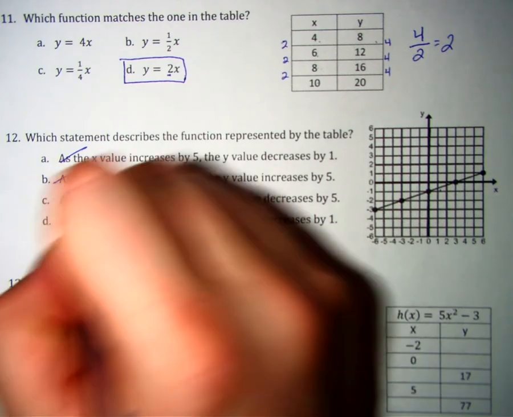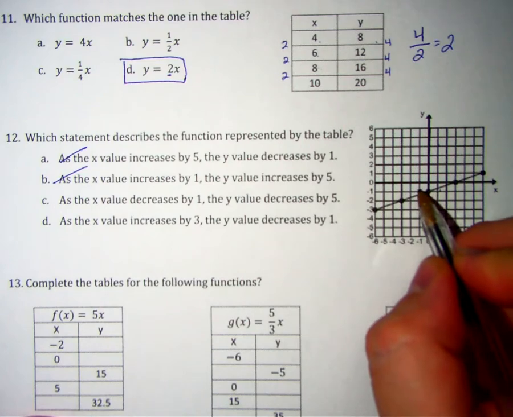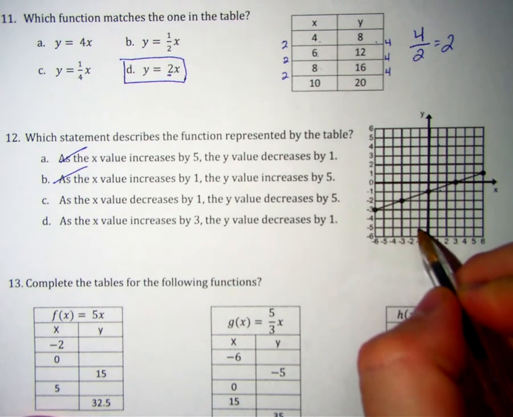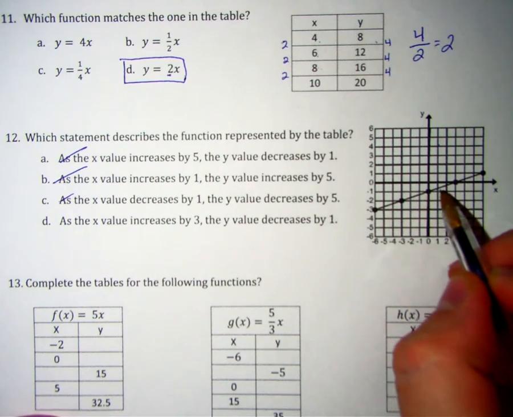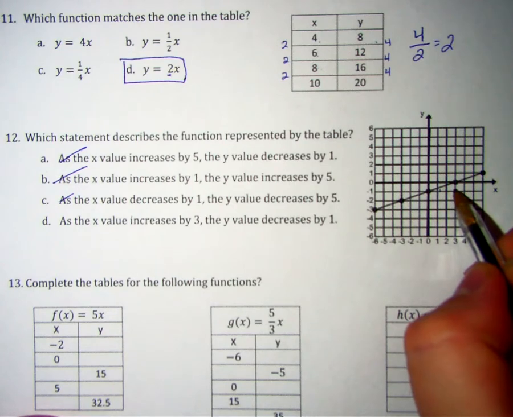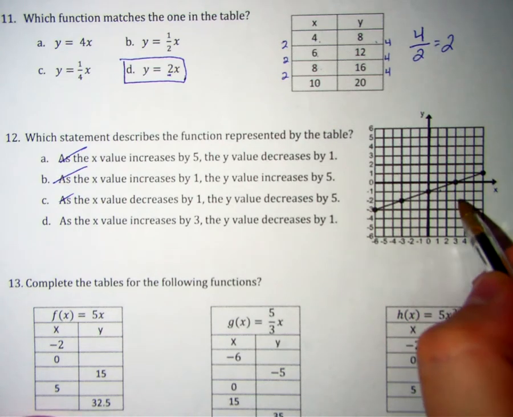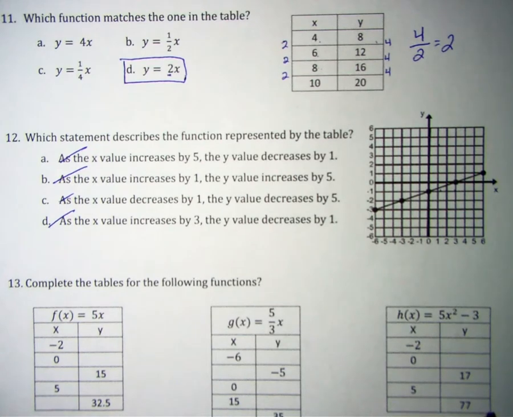That's not true. As the x value decreases by 1, the y value decreases by 5. That's not true. As the x value increases by 3, 1, 2, 3, the y value decreases by 1. All right. We have a wonderful example of a problem that does not have an answer.